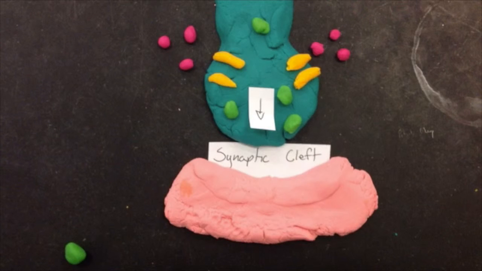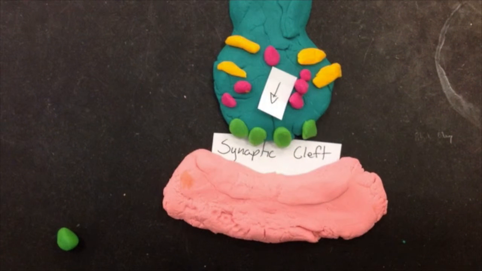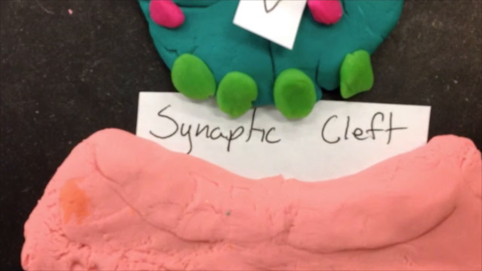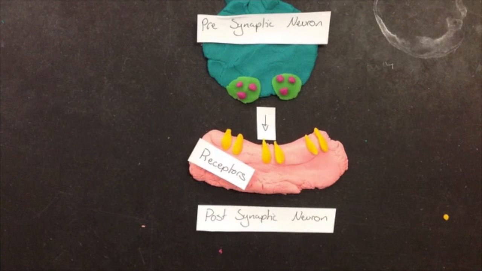This forces vesicles to fuse with the cell membrane, and neurotransmitters are released into the synaptic cleft. During the process, the electrical signal is converted into a chemical signal. Neurotransmitters in the synaptic cleft combine with the receptors of the postsynaptic membrane. Neurotransmitters become either excitatory or inhibitory.